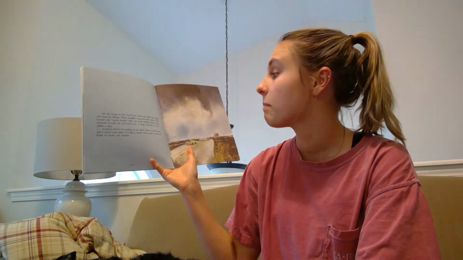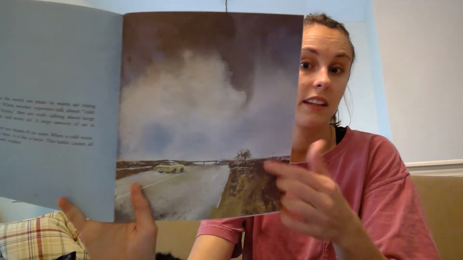When the weather reporters talk about cold fronts and warm fronts, they are really talking about large amounts of cold air and warm air. A large amount of air is called a mass. A front is where two masses of air meet. When a cold mass and a warm mass meet, it's like a battle. This battle causes all kinds of wind and weather. And that's where two fronts are meeting and it's creating a battle of weather.